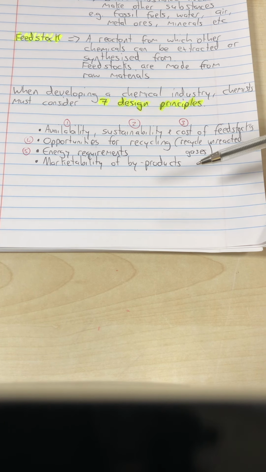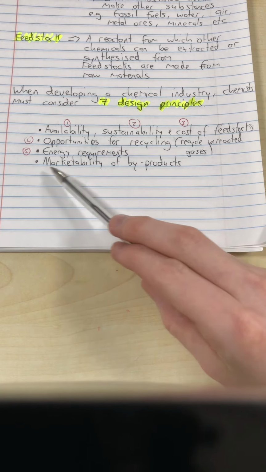Now the sodium salts are our soap, but the glycerol we don't need, but it's good because we can sell the glycerol and make money. So it's important that any byproducts that we're making, we could sell and make more money, because again, that's what the chemical industry is all about. It's all about making money.